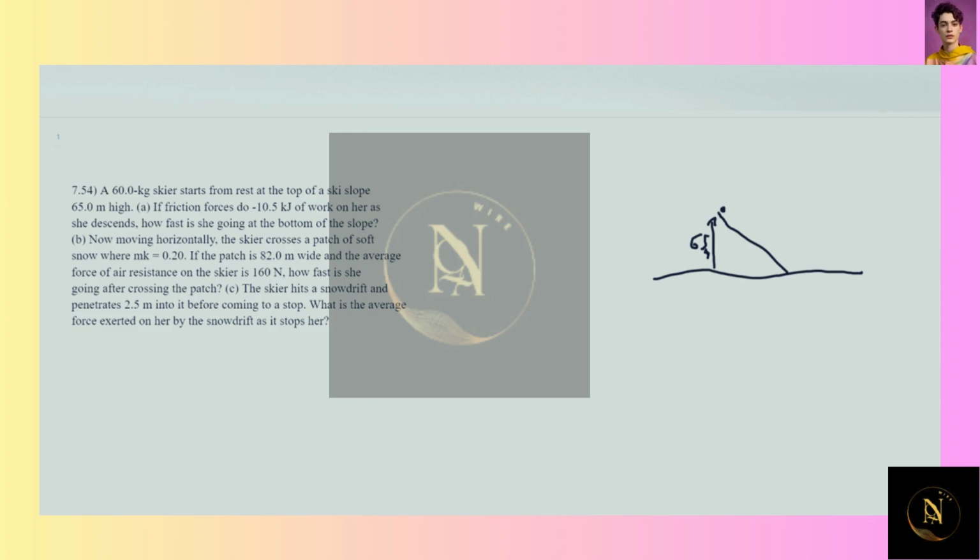Okay, so here, assuming that they're not moving at the top, they only have potential energy, so they just have U1, and let's call that G. And then they have work acting on them as they move down the slope. So then they have work due to the friction acting on them, and that's going to be equal to the kinetic energy at the bottom. So I'll write K2. These are the positions 1, 2.